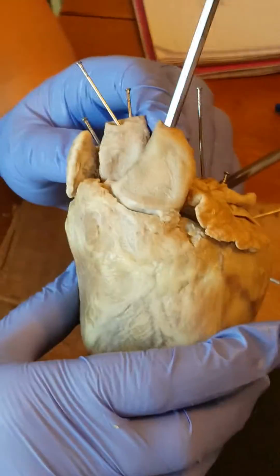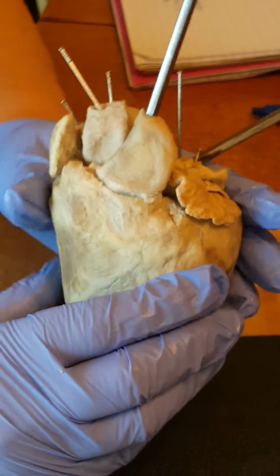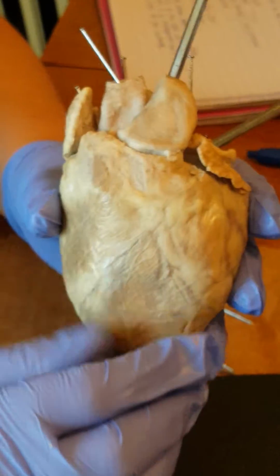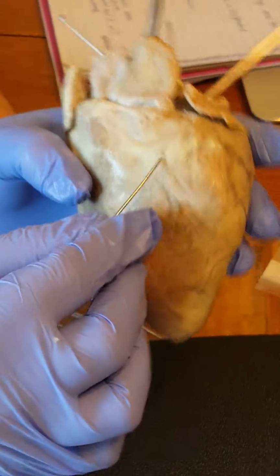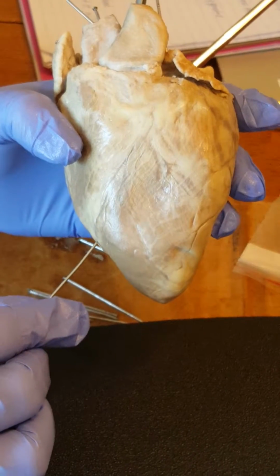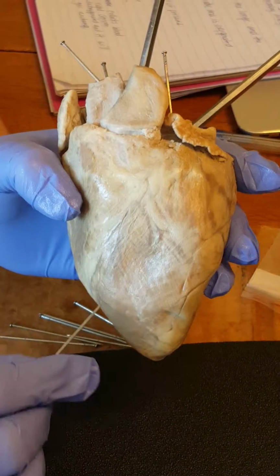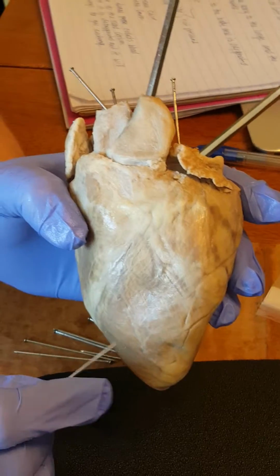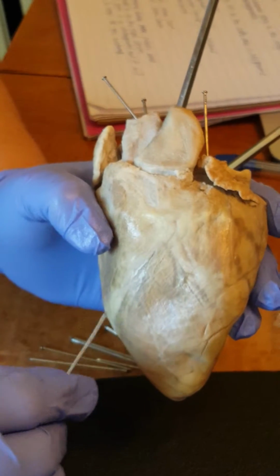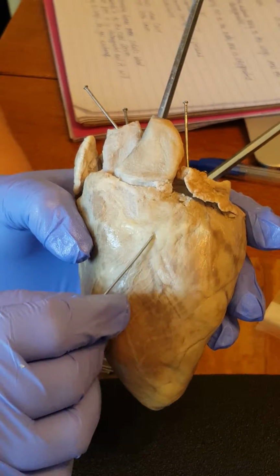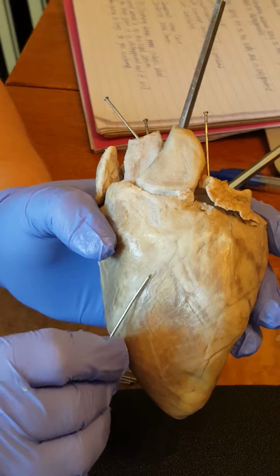So after we look at the pulmonary trunk, we'll look at the interventricular sulcus, which would be right through here, and that interventricular sulcus would have the anterior interventricular branch of the left coronary artery running through it. And it is also where the septum between the left and right ventricles is located inside of the heart.